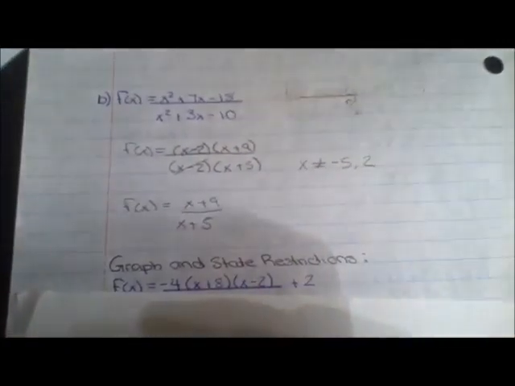So continuing with the equation, f of x equals x plus 9 over x plus 5, and that's the end of our equation. Oh, and our restrictions, yeah, they stayed the same, so we'll bring it down. x is never equal to negative 5 and positive 2. Okay, our next question is to graph and state all restrictions.